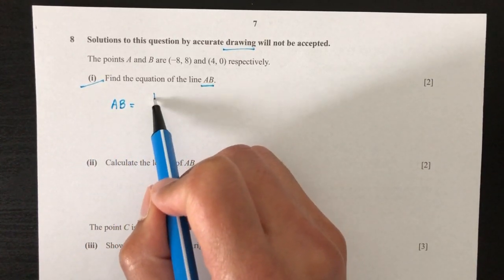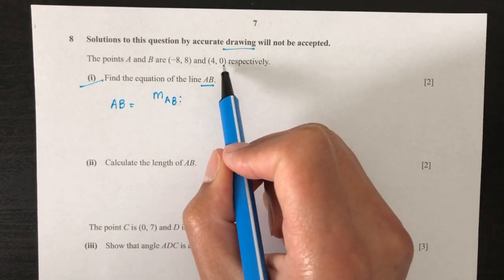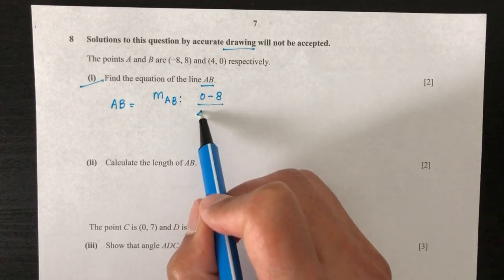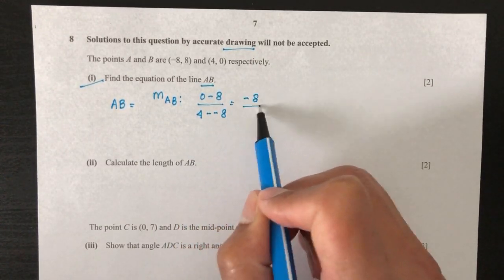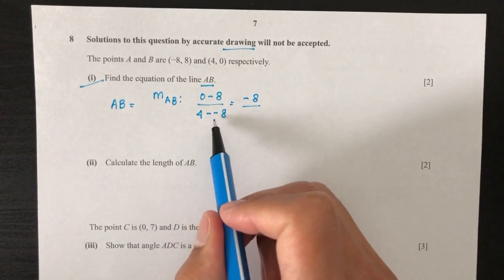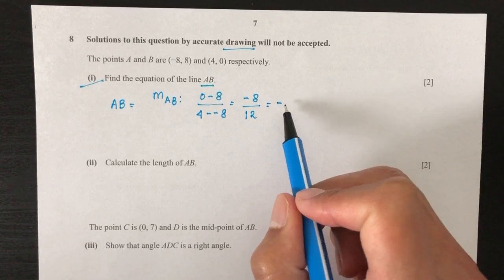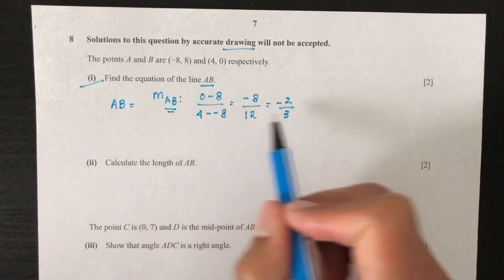First, you have to find the gradient m of AB. So y2 minus y1 over x2 minus x1, so 0 minus 8 over 4 minus minus 8. That will be minus 8 over 12. That should be minus 2 over 3. That's the gradient of AB.